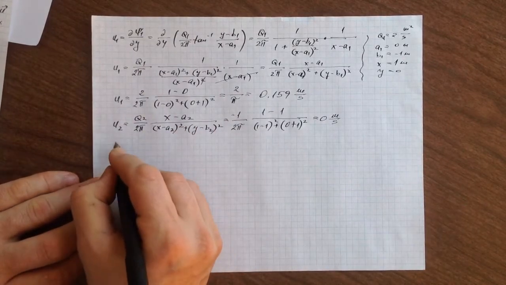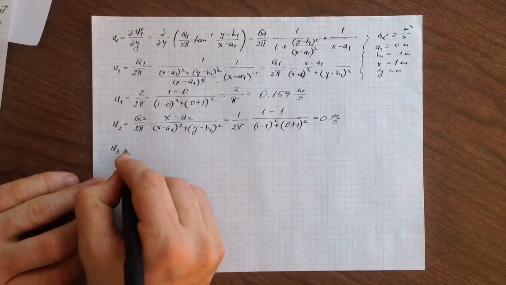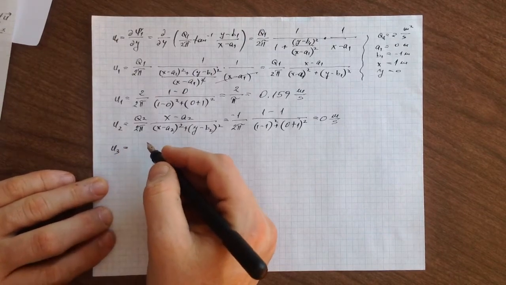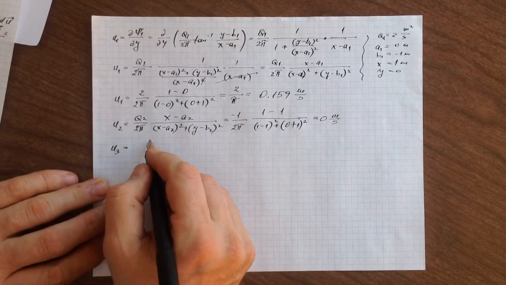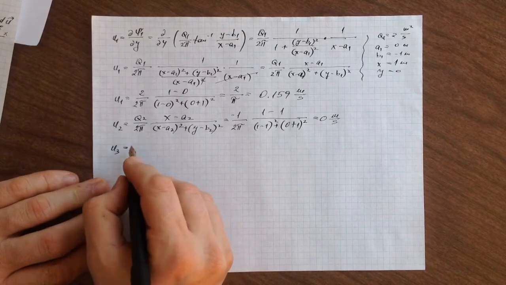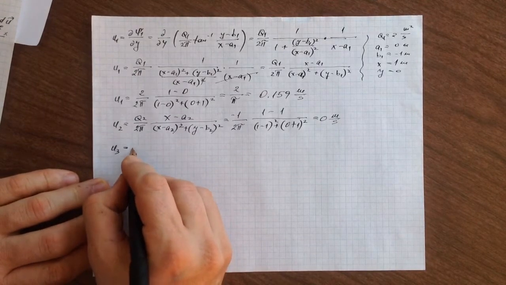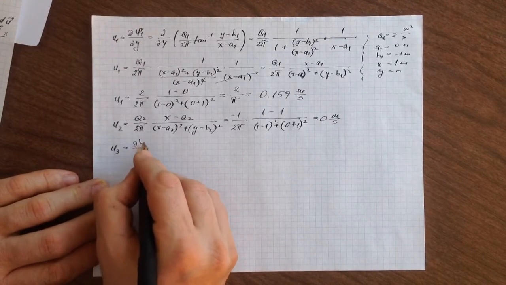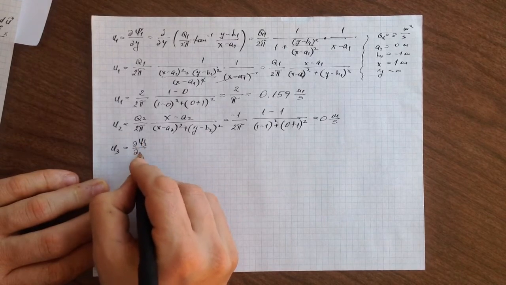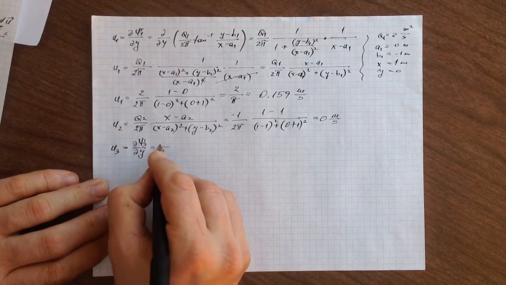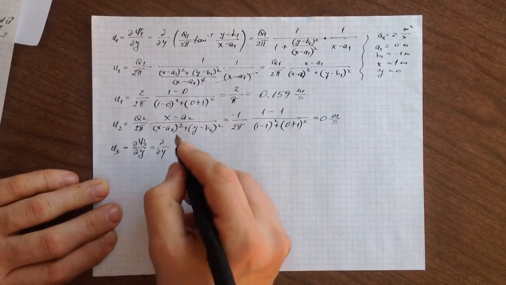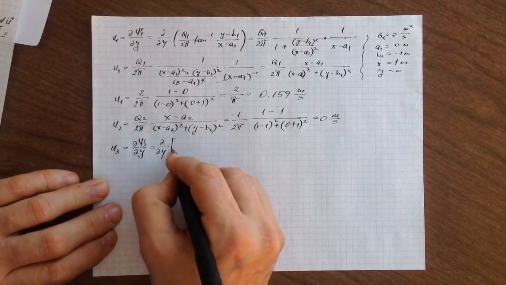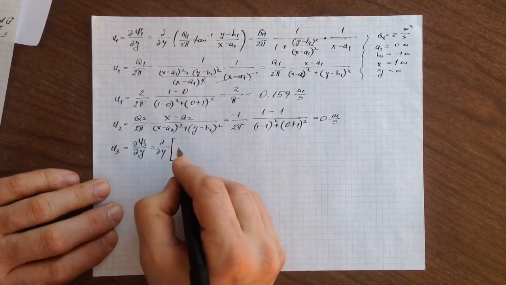Now for the third component, u3, that's now a vortex at plus 1 position. And so we have ∂ψ3/∂y, which is ∂/∂y of the square bracket here.